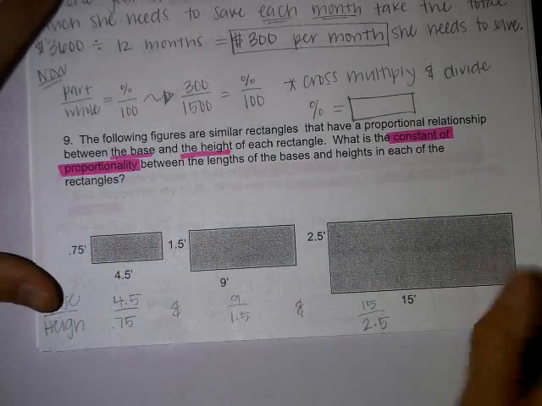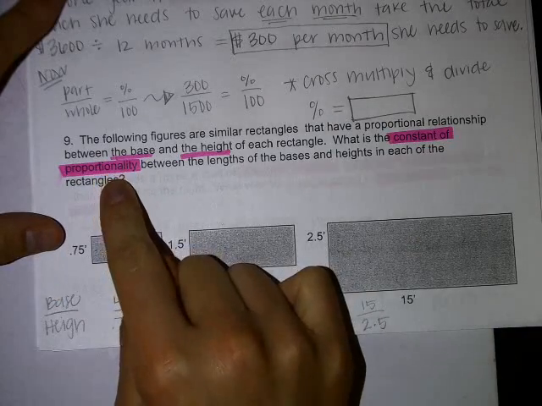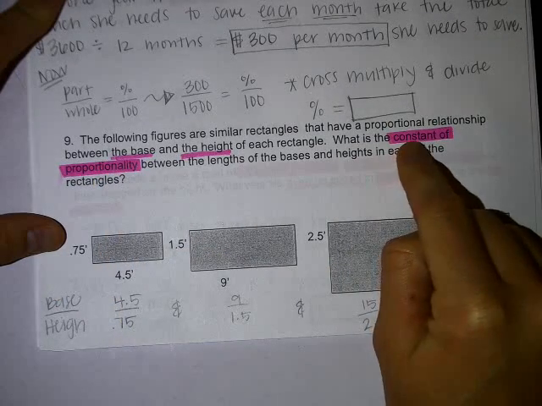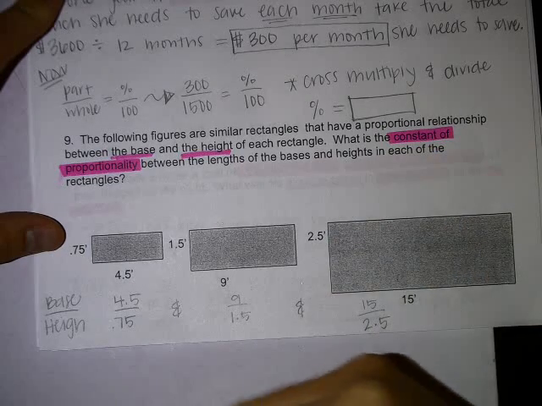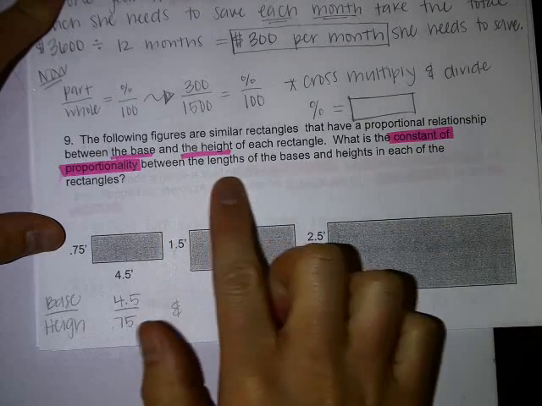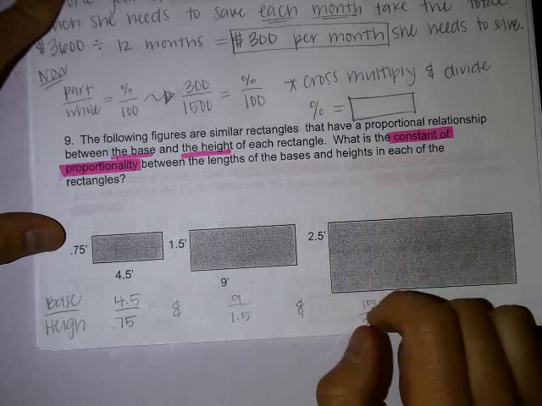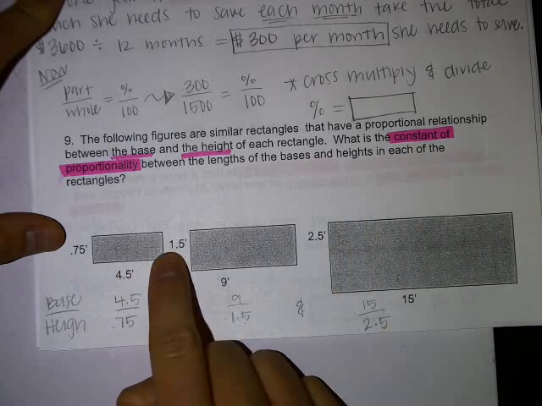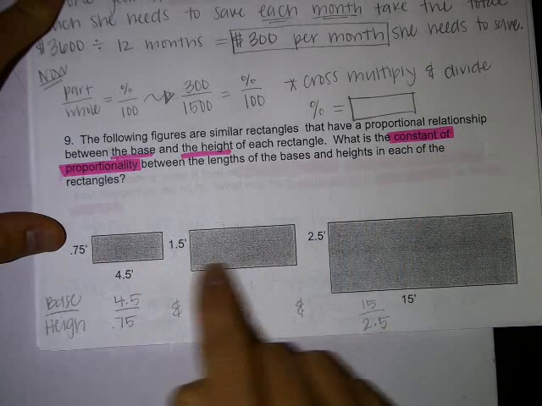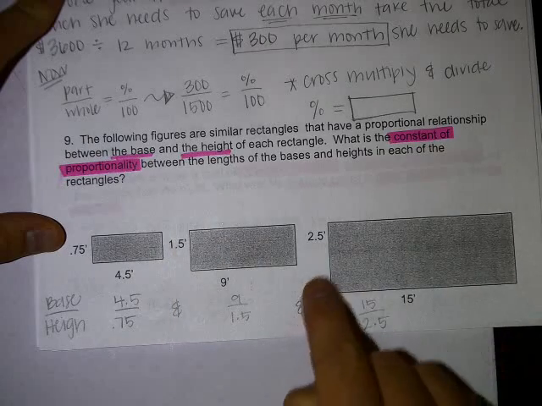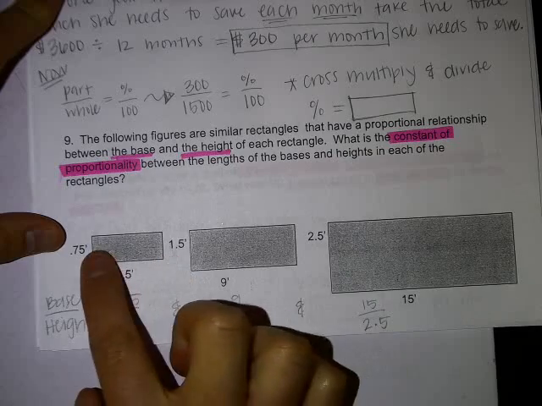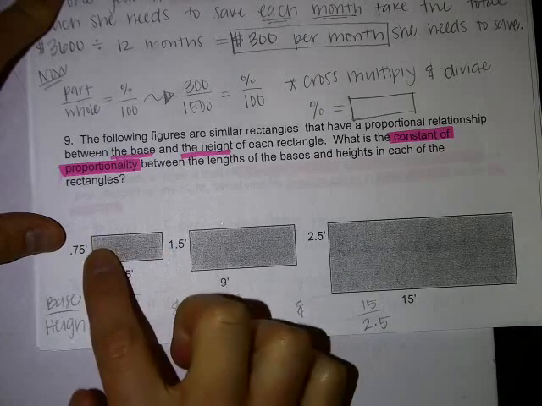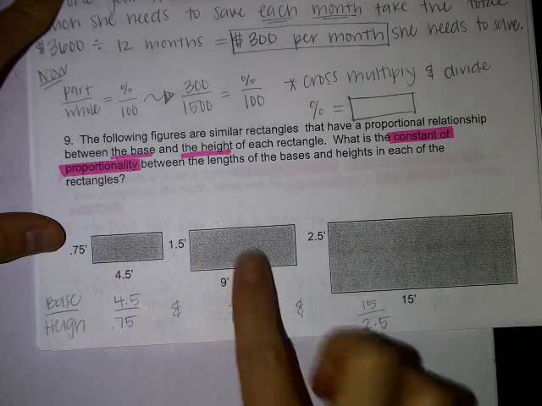Again, it's the unit rate, but remember we talked about your constant of proportionality is K, which we find by taking one number divided by another, between the lengths of the bases and heights in each rectangle. So basically we're just finding the base divided by the height, the base divided by the height, the base divided by the height. If these rectangles are proportional, that number that you get when you take the base divided by the height for each one will be the same.